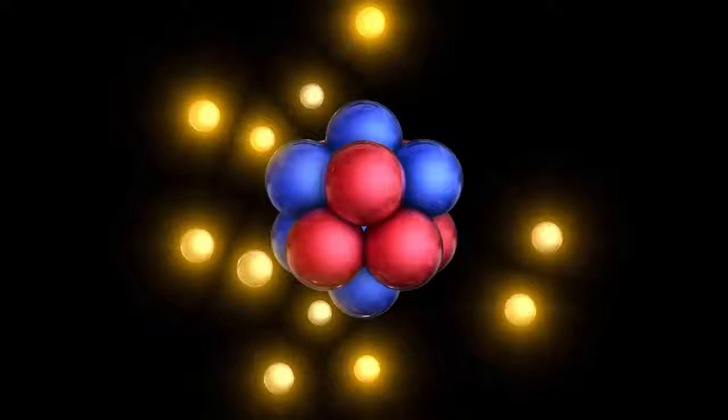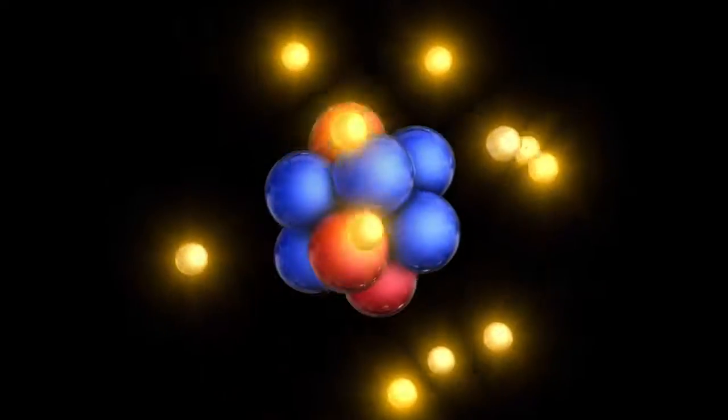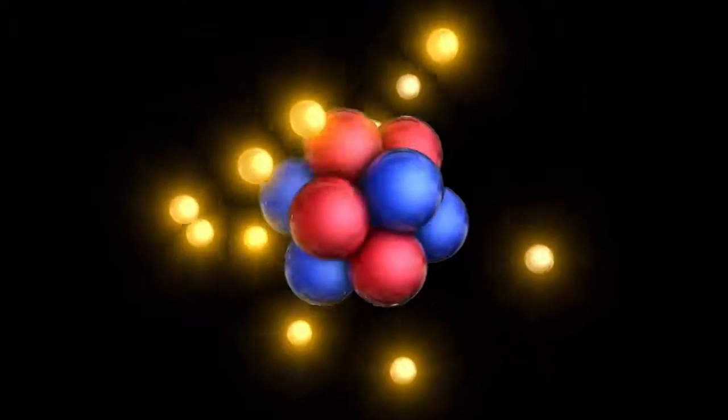Or slightly different sizes of uranium atoms. It's to do with the number of particles in the nucleus. You've got the positive protons in the nucleus, but you also got neutrons. And the electrons, the negative particles, are in shells around the nucleus.